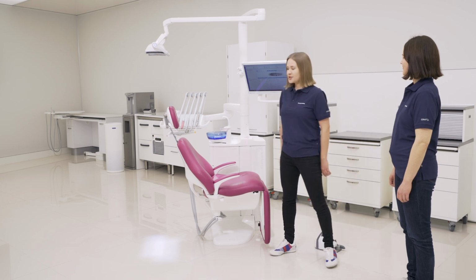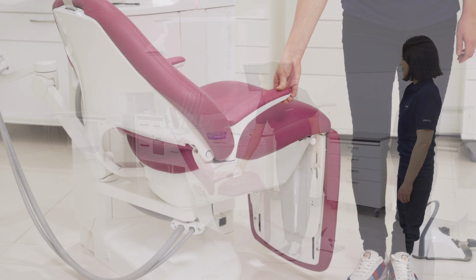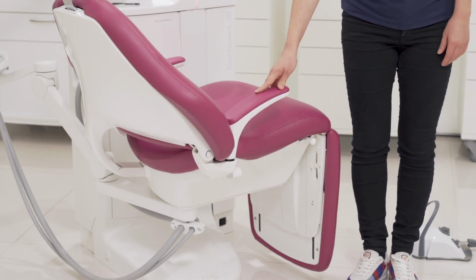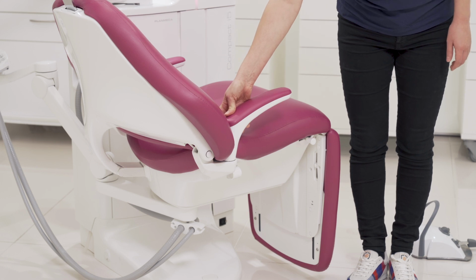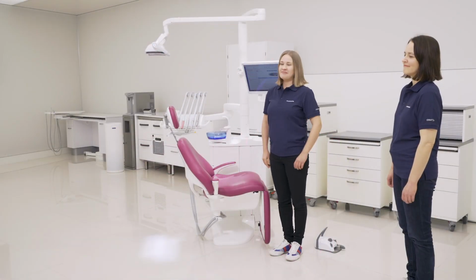So this is such a small detail, but I always try to lift the armrest from the tip of it, and it felt a little bit difficult. But then Anu told me, why don't you lift it from here? And yeah, sure, it's a lot easier that way.